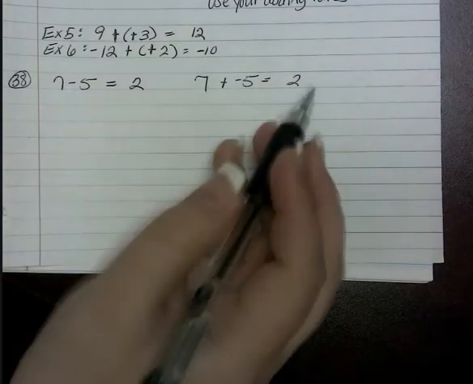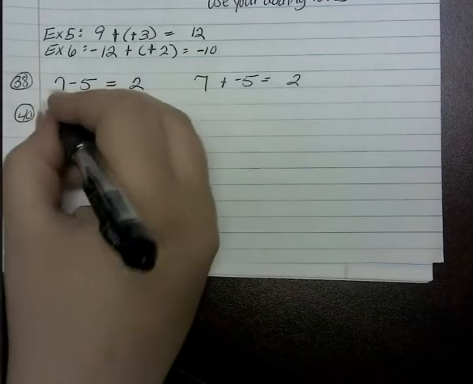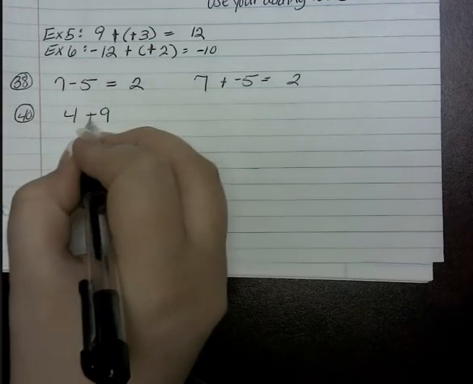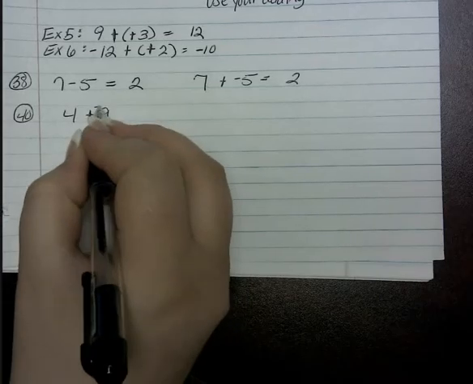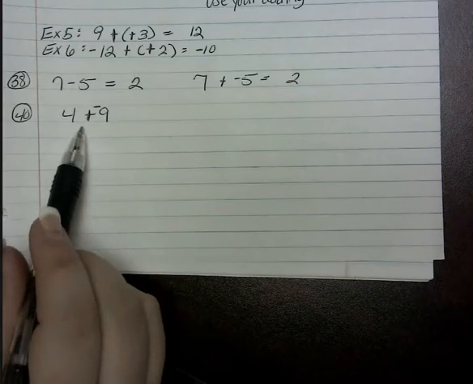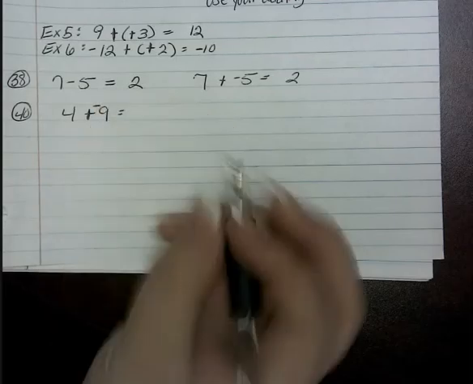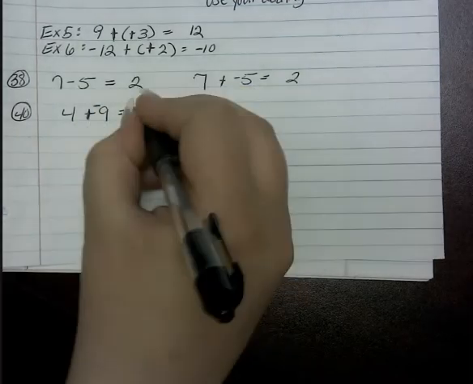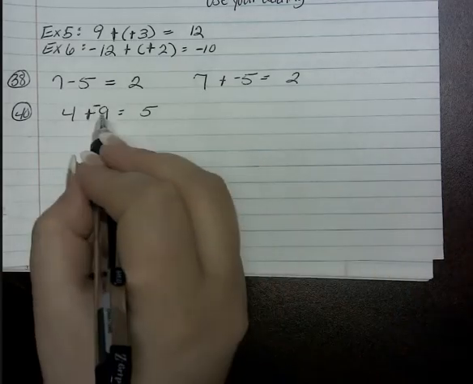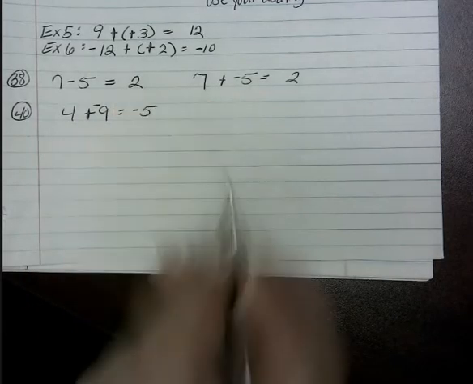So notice we got the same thing. Problem number 40, I've got 4 minus 9. So the rule is keep, change, opposite. So you're adding and your signs are different. So you're going to subtract. 9 minus 4 is 5. And you keep the sign of the larger number. So since 9 was larger than 4, then the 9 was negative, so that makes your answer negative.